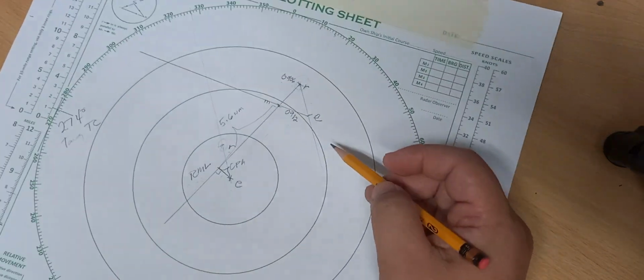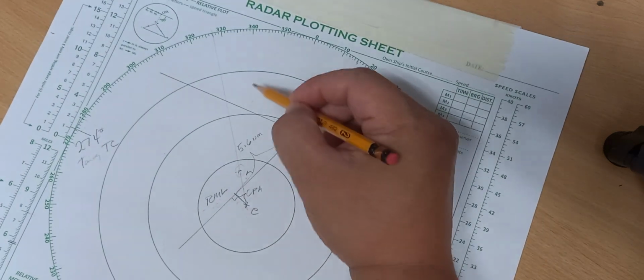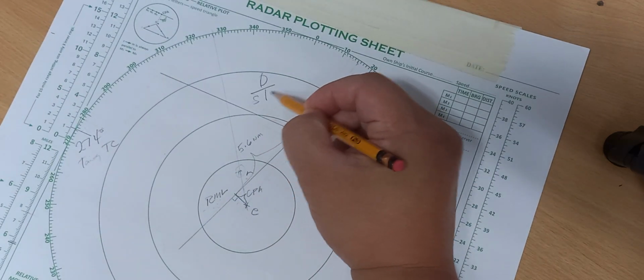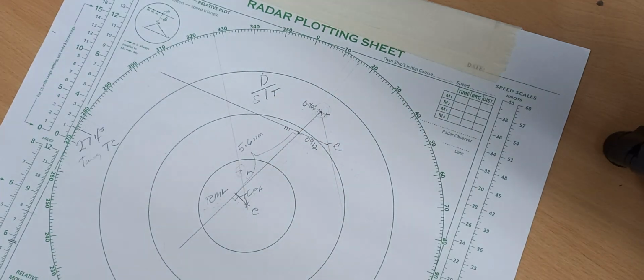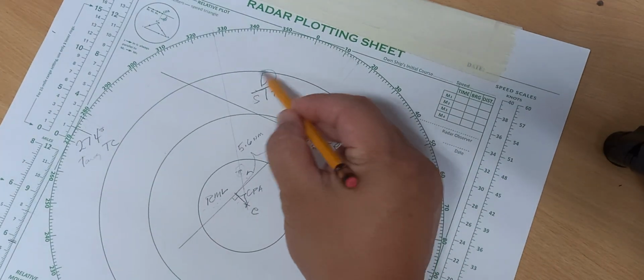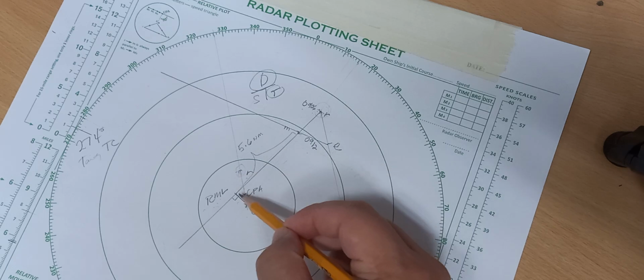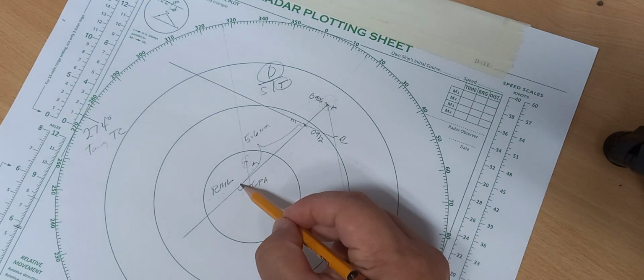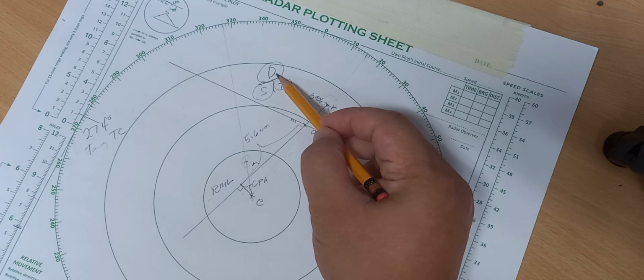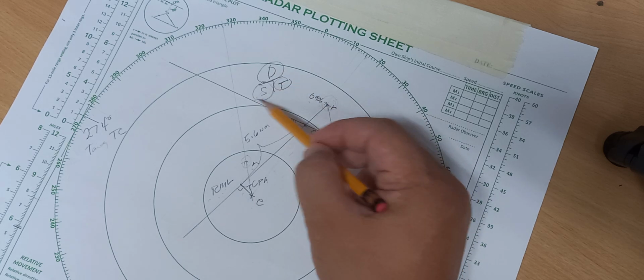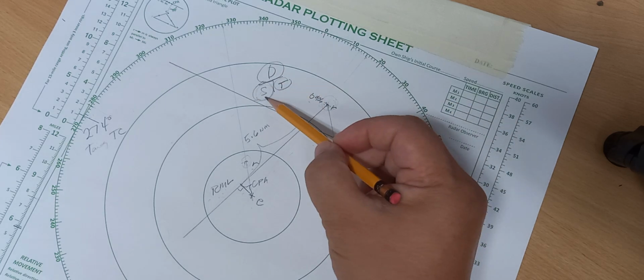Remember, we have a formula: distance equals speed multiplied by time. We have the distance. To get the time of the CPA, we need to divide the distance by the speed.